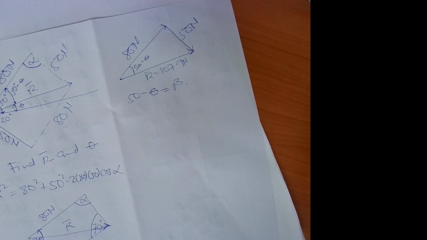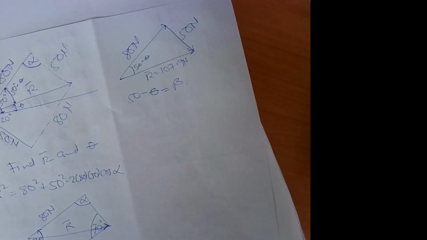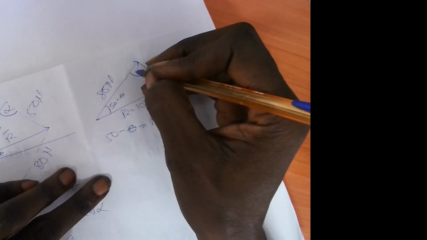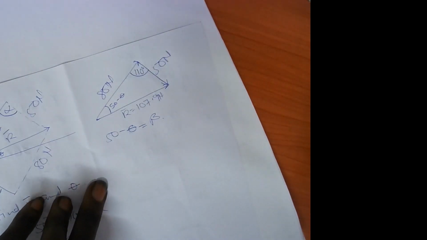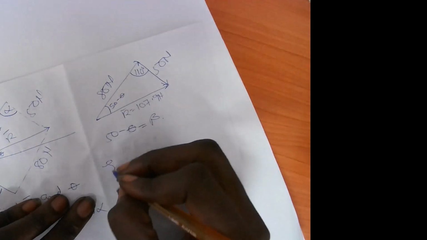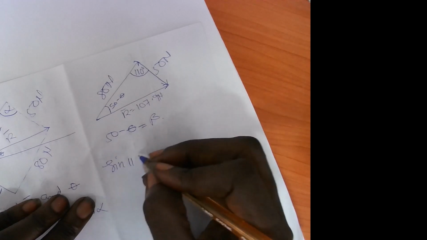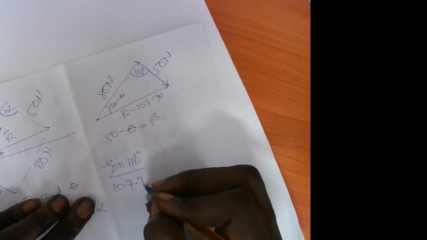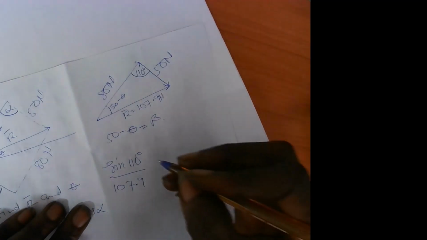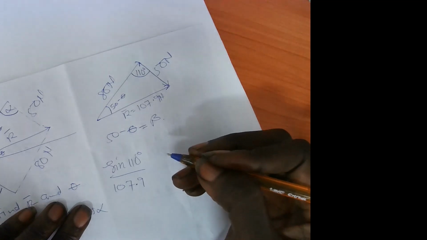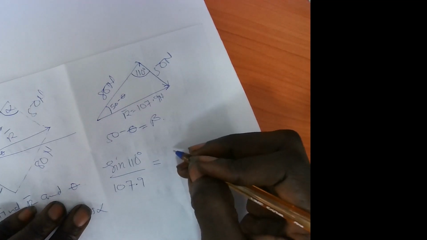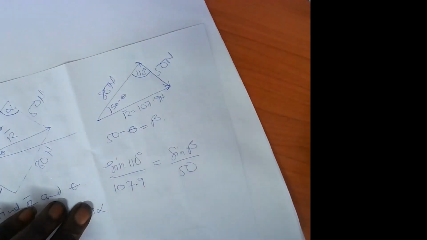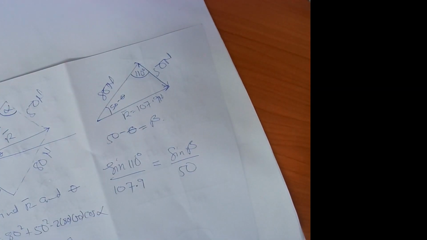So from here, I can use the sine rule to find my beta. We know that the angle here is 110 degrees. So I can say that sine 110 degrees over 107.9, which is opposite it, should be equal to what is opposite it, sine beta over 50.